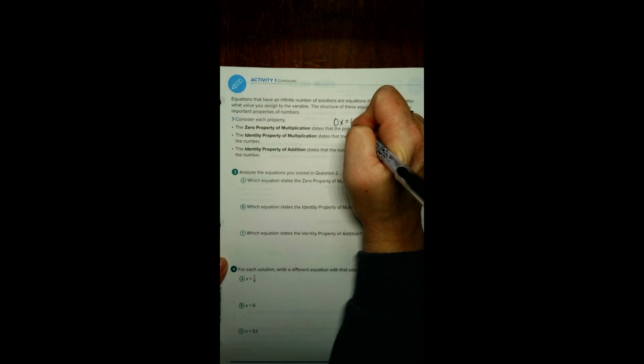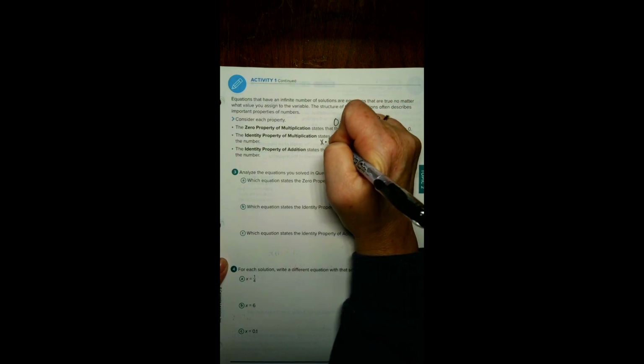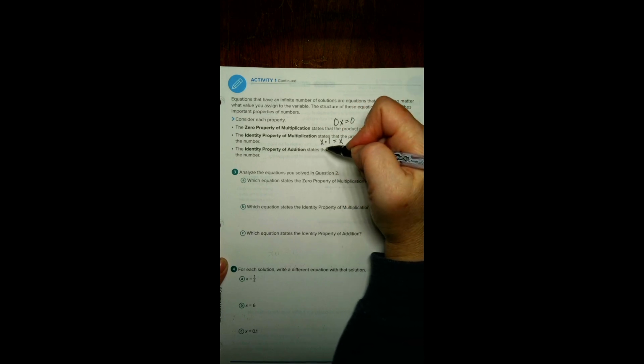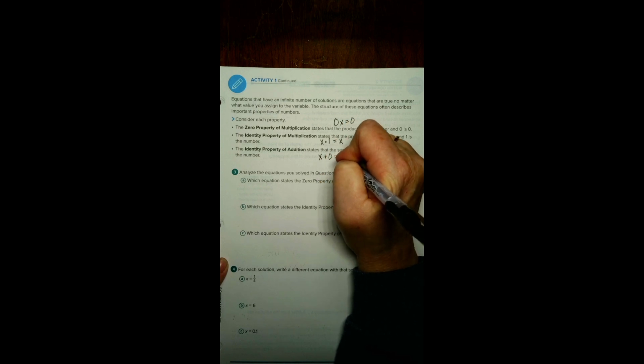The identity property of multiplication states that the product of any number and 1 is the number. We know that. So this one is like 0 times any number equals 0. This is the product of any number and 1. So x times 1 equals the number. And the identity property of addition states that the sum of any number and 0 is the number. So any number plus 0 equals the number.